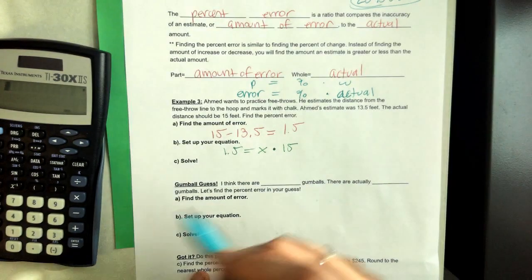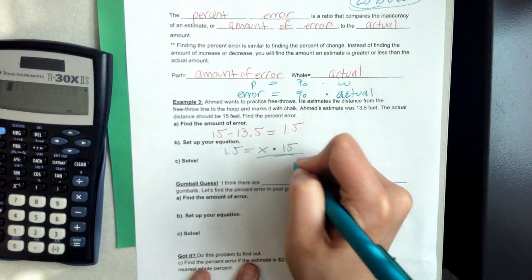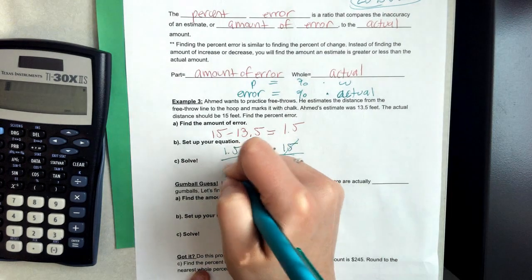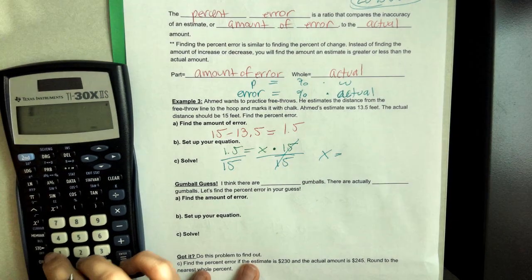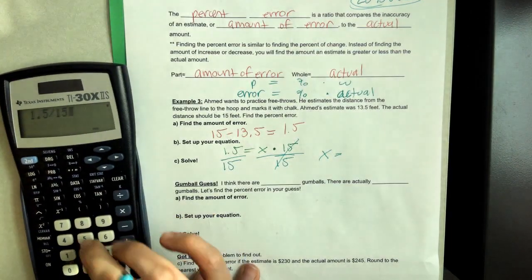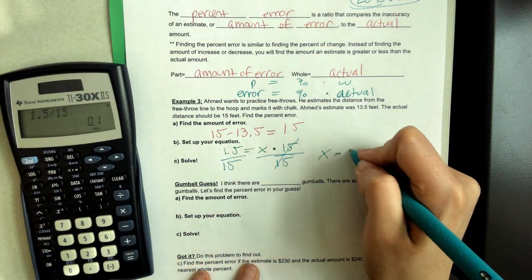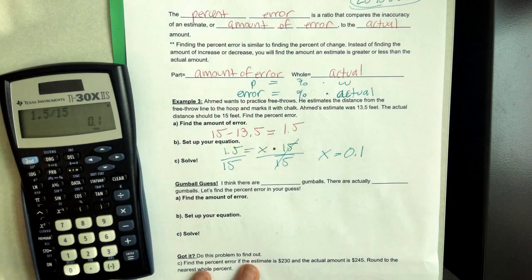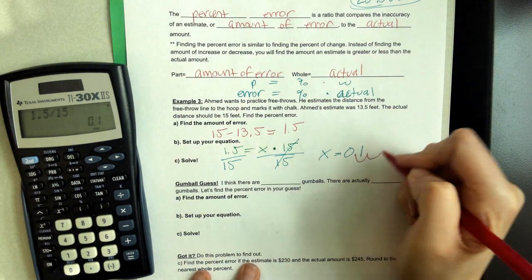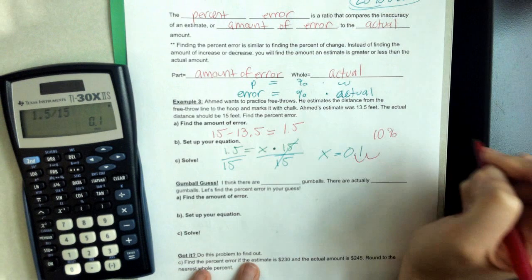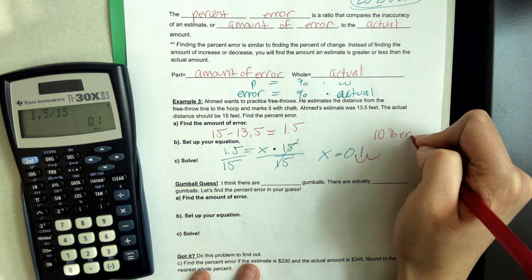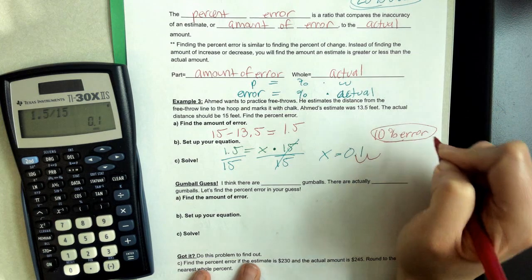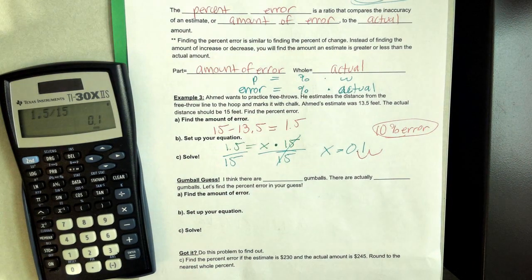From here you can solve. What you do to one side, you do to the other. So 1.5 divided by 15, we get x is 0.1. That would be 10%, and this time it's not an increase, it's not a decrease, that's how wrong they were, so this is the percent error, 10% error.